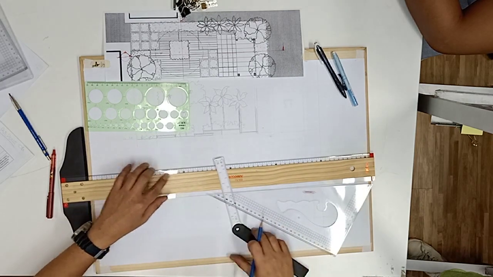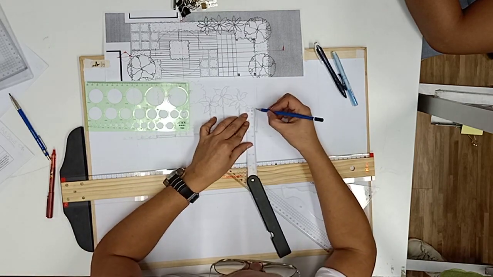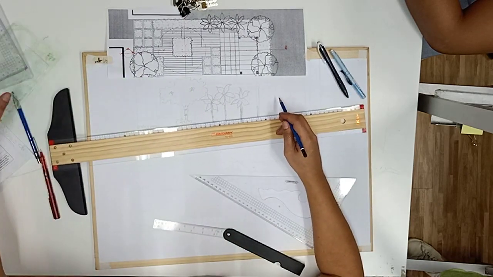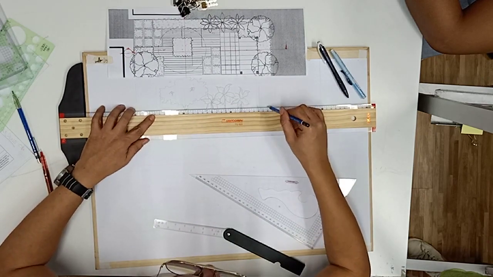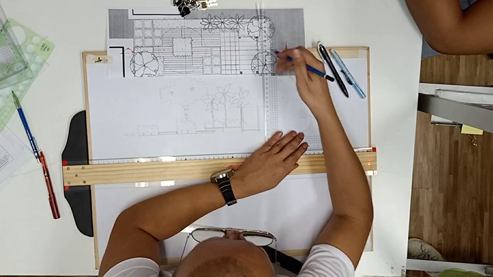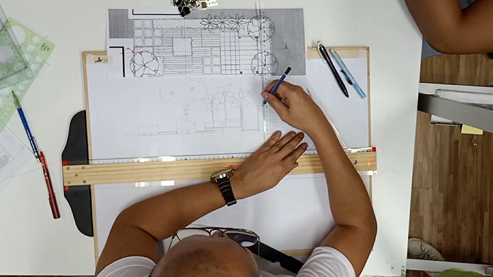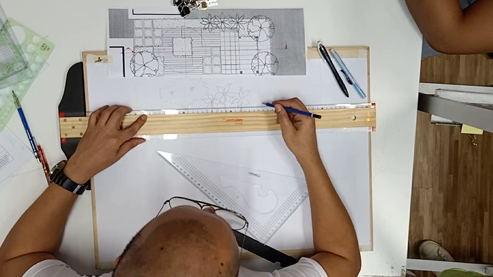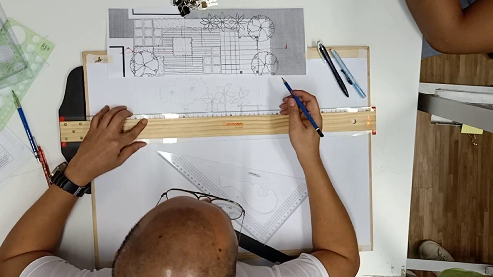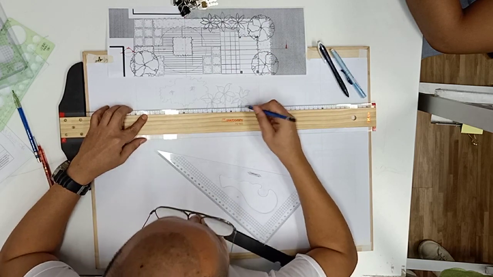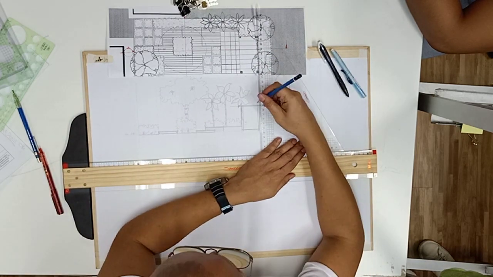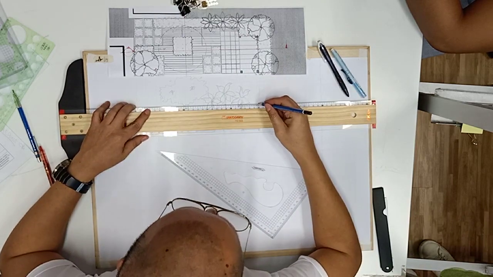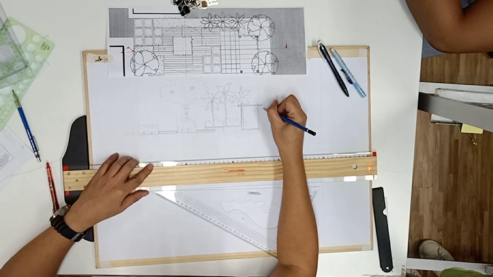And then the trellis, let's say you have 2.5 trellis here. Okay? Look. That will be your trellis. And then you see this dotted line here, and then dotted line here. So his trellis is supposed to be like this.